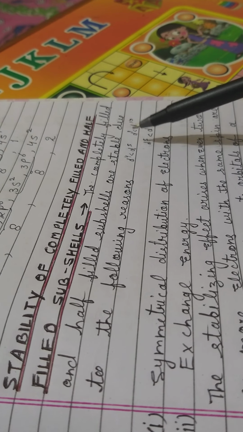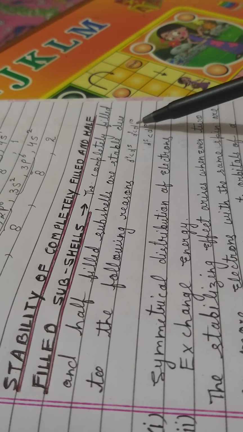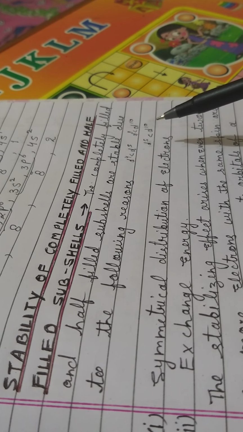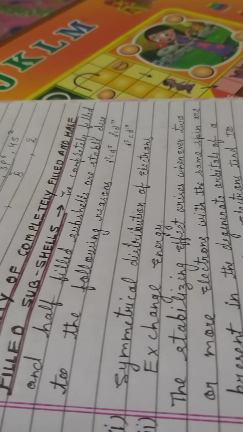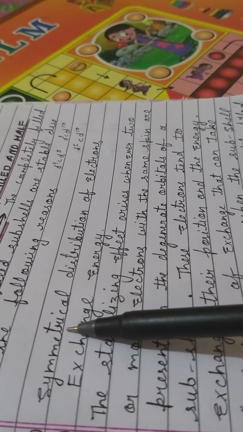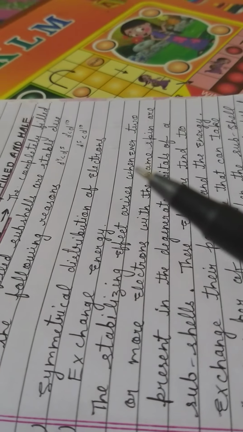So here I mean to say, whenever the subshell is half filled or completely filled, it will be more stable. Here we will discuss the reason behind this. I have written that there are two reasons: one is symmetrical distribution of electrons, and the second is exchange energy.